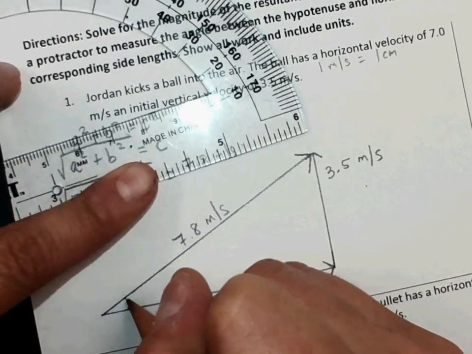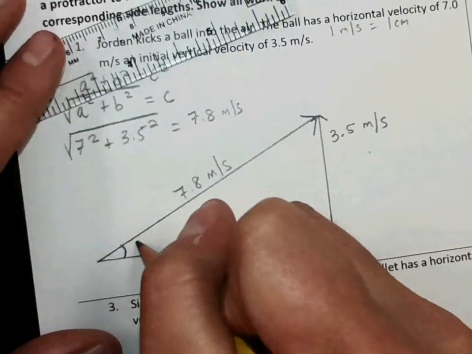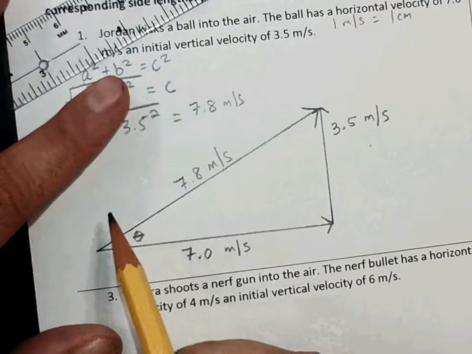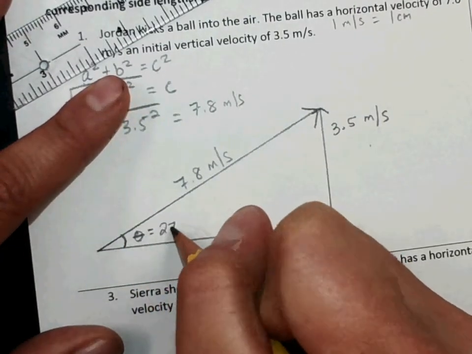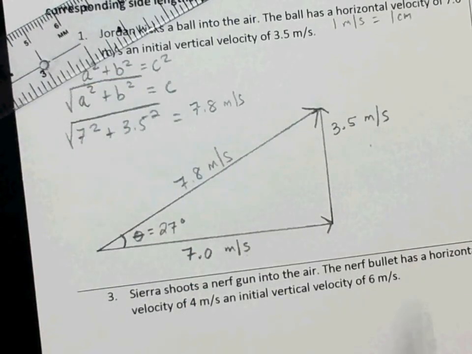So I'm going to label this angle like this. This angle we're going to call theta. That's the Greek letter. It's a circle with a horizontal line through the middle. And that's around 27 degrees.